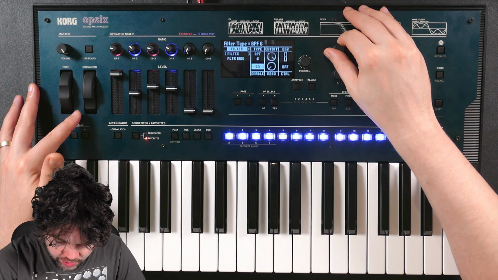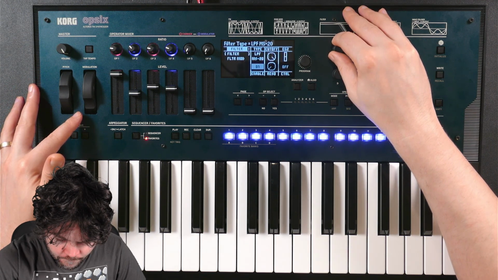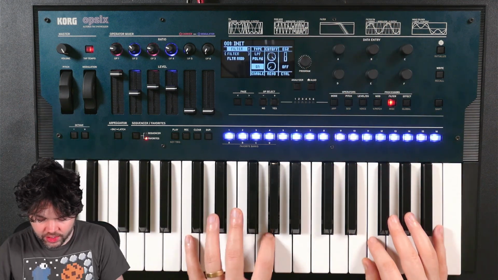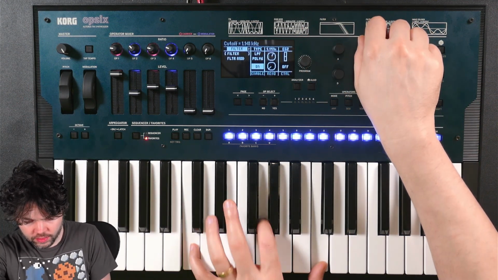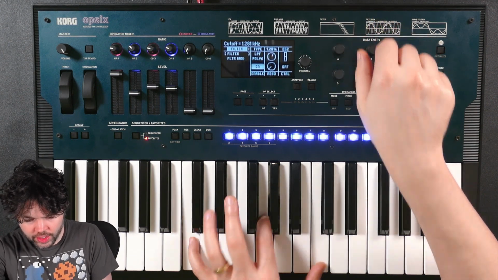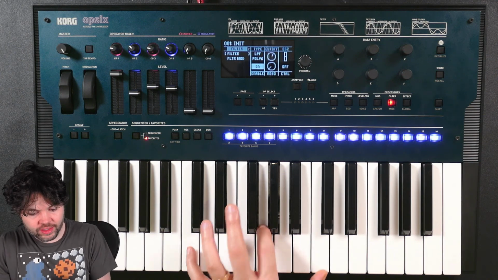So let's try the Poly 6 filter. So I want to set the cutoff such that I can hear it cutting the sound.